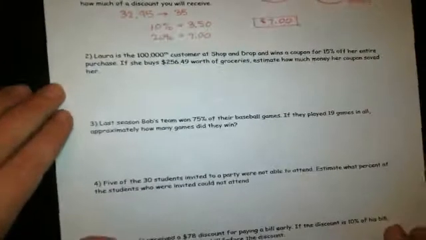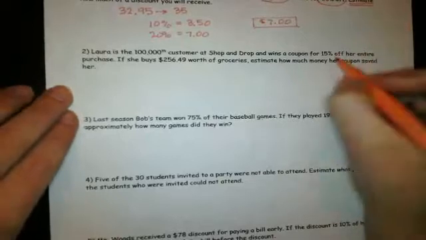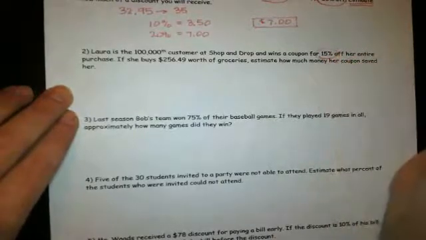Number 2, Laura is the 100th customer at Shop and Drop, and she wins the coupon for 15% off her entire purchase.